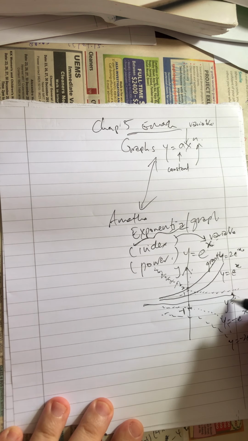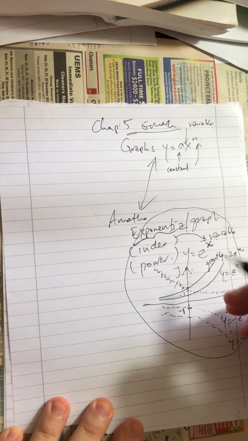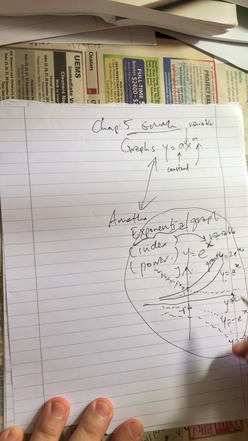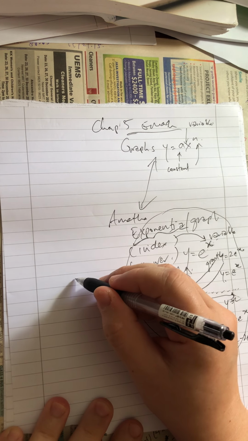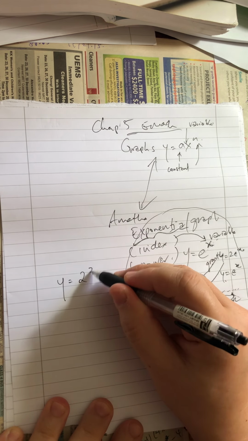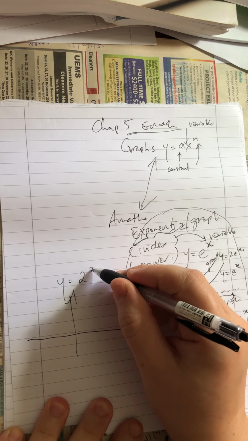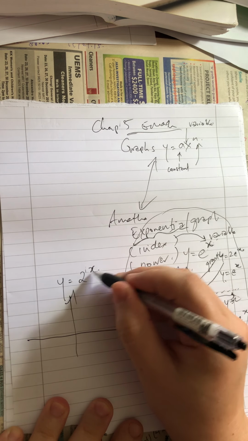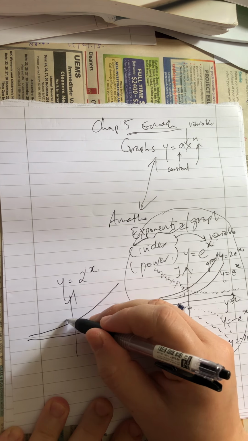So this is just a recap of what you have done in Emaths. Actually in Emaths, you are supposed to know these as well, but you don't use e. We use numbers like maybe 2 to the power x, but the shape of the graph is the same, okay? So this is positive, so you'll be going like this, passing through 1.